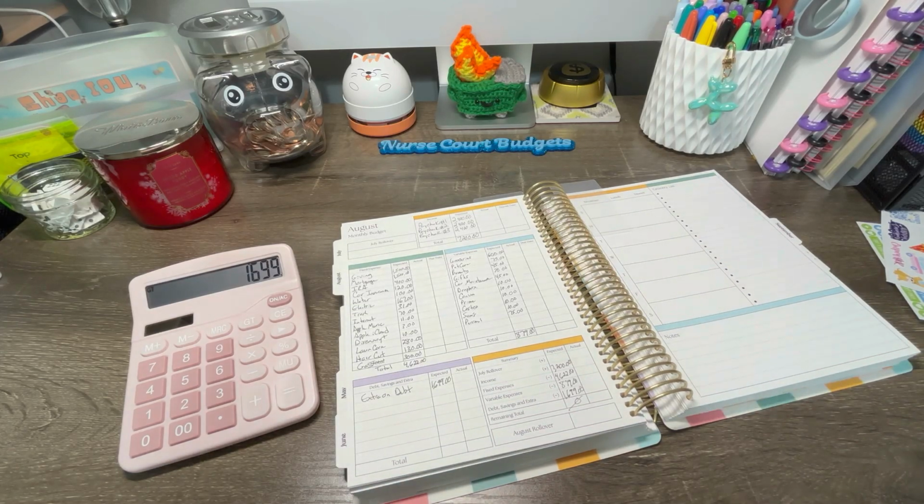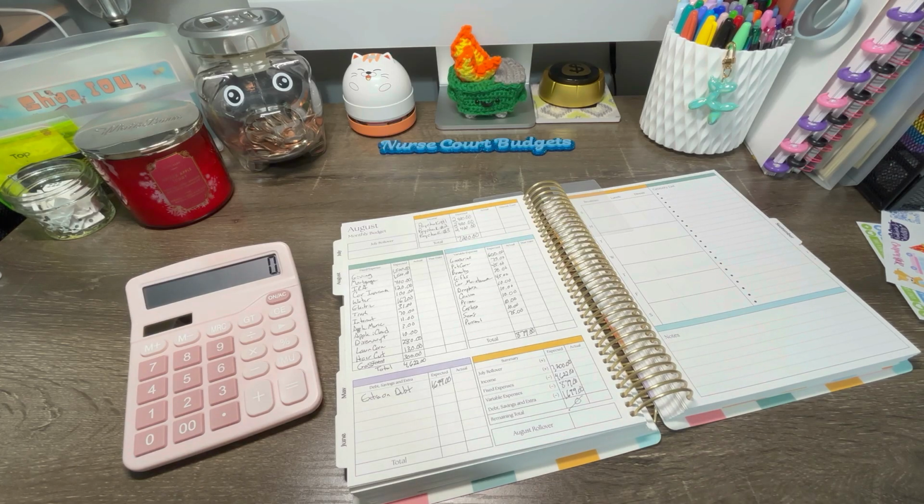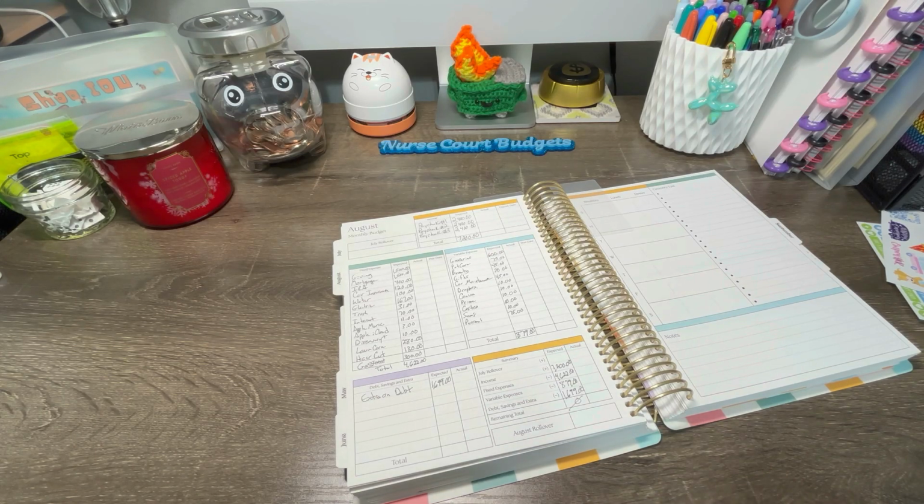So that's kind of how I do that. Go through there, try to keep it somewhat, I mean, I'm pretty regimented on my budget, my monthly budget. It pretty much never changes. So anyway, there we go. So we are now set up and ready for the month of August, guys.